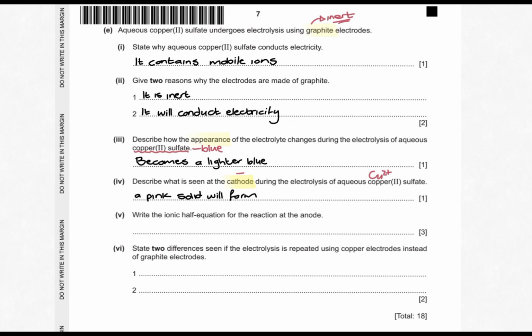Then they're asked to write the ionic half equation for the reaction at the anode. Now remember, my anode is my positive electrode. So negative ions are going to be attracted to it. Now in my reaction, they did not state whether it was concentrated or dilute.